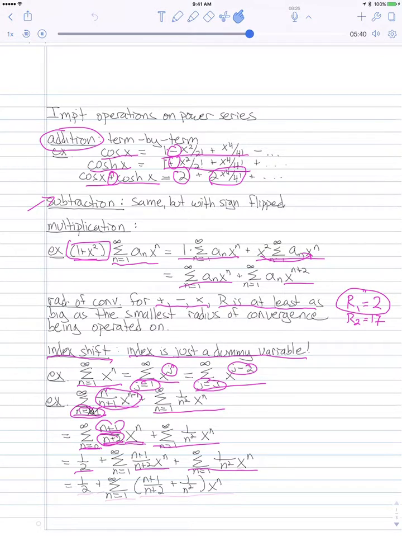And then if I want, I can notice that I have two summations. They both start with n equals 1, and they both have powers of x to the n, so I can combine their coefficients, so I can write this in the form 1/2 plus the sum from n equals 1 to infinity of this expression here. Again, there's nothing earth-shattering I want you to take away from this, other than that you have the power to shift indices and write power series in different forms if it's convenient for you.